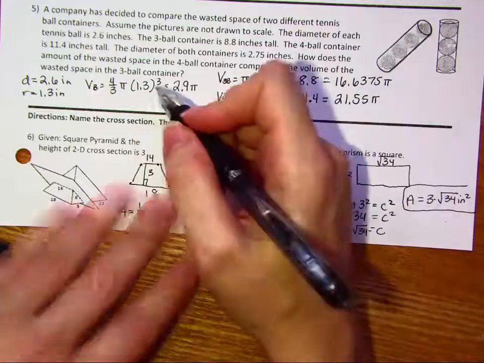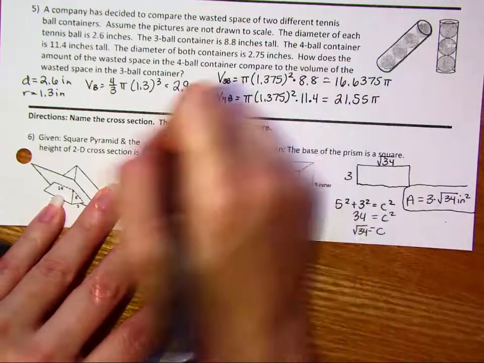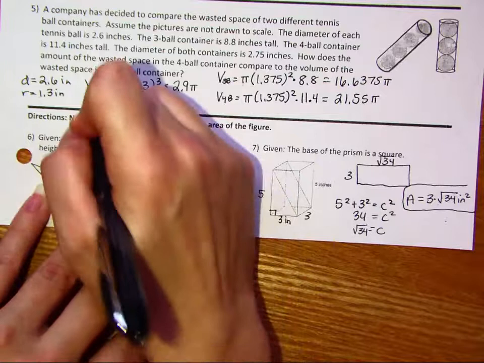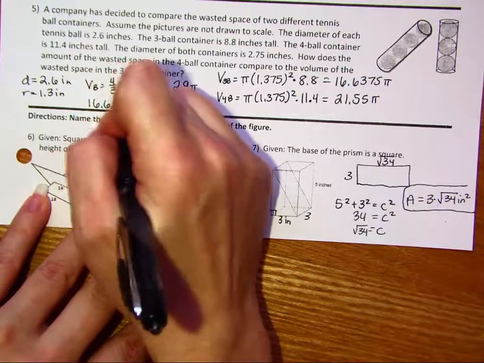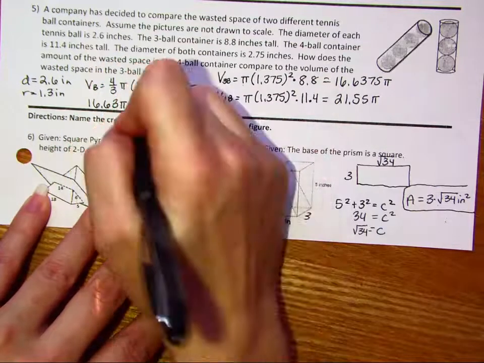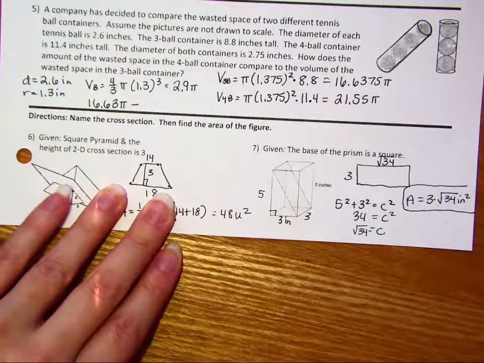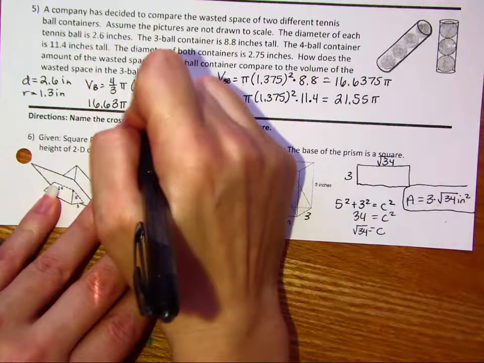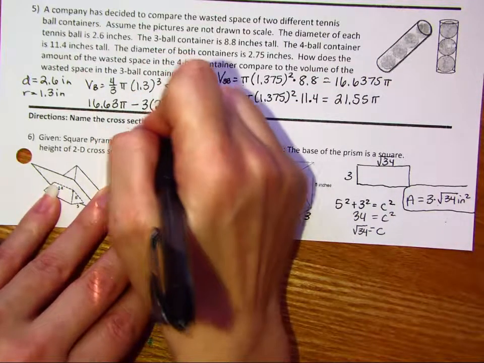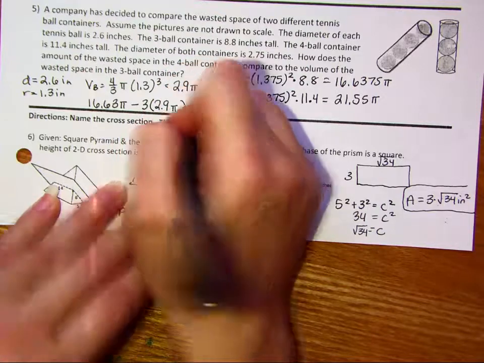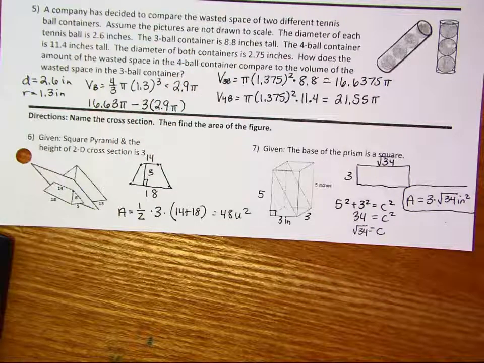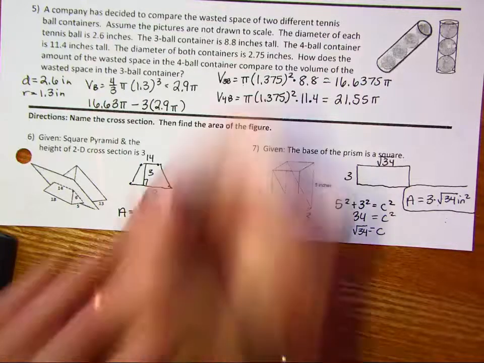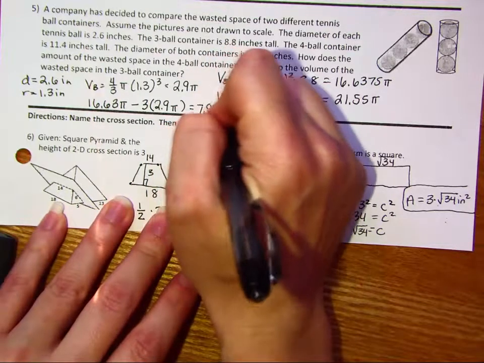Now let's look at this. If we're doing the volume of the 3-ball container, we're looking for wasted space. We start with the 16.63 pi volume, and we subtract off the volume of all the balls. In the 3-ball container, we have 3 times the volume of the ball, so that was 2.9 pi. So I have 16.63 minus 3 times 2.9, and that gives me about 7.93 pi.